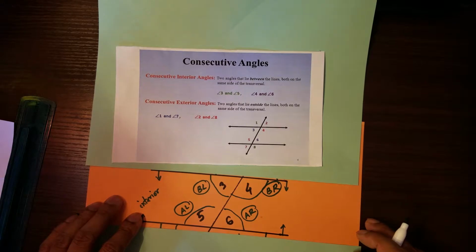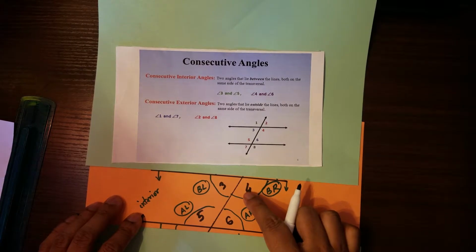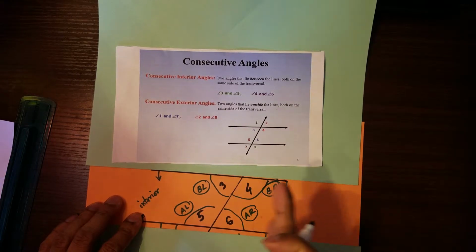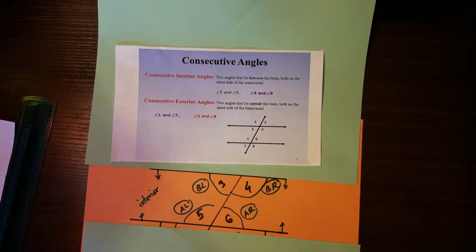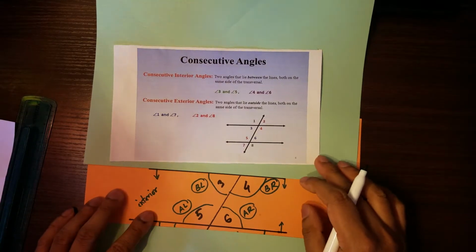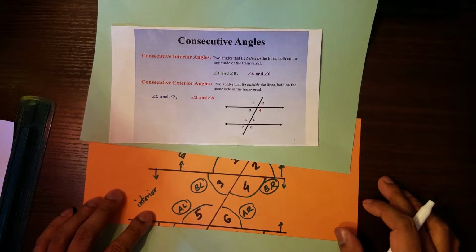Okay, and if you look at 4 and 6, they're also in between the lines and also on the same side. So 4 and 6 are also consecutive angles. Okay, one more thing you need to know, that consecutive angles are also supplementary angles.